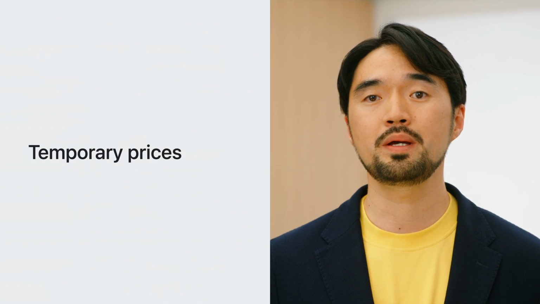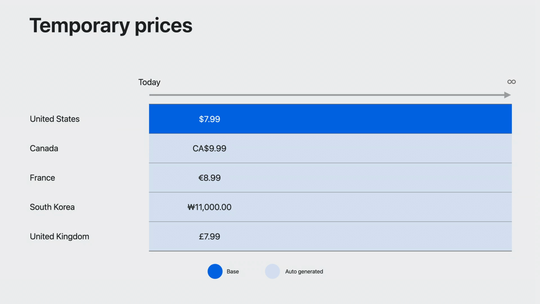This is a way to manually set prices for a short period of time. Let me demonstrate this with an example. Here, I have set $7.99 in the US as the base price, and auto-generated prices for the rest of the regions. And I plan to run a special promotion in Canada and France for a few days.